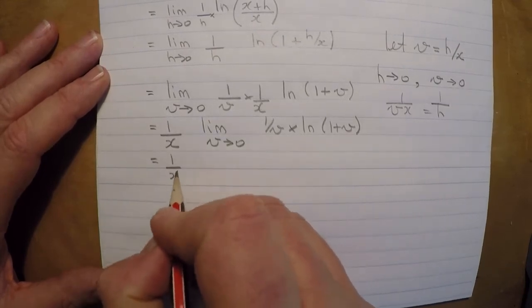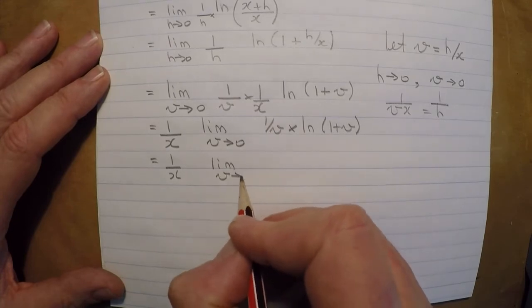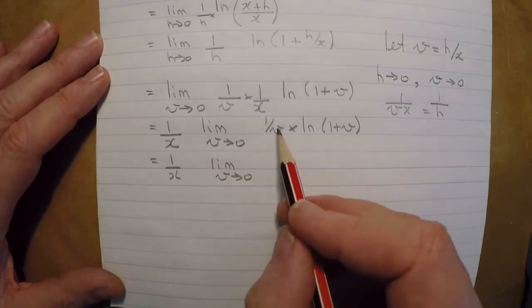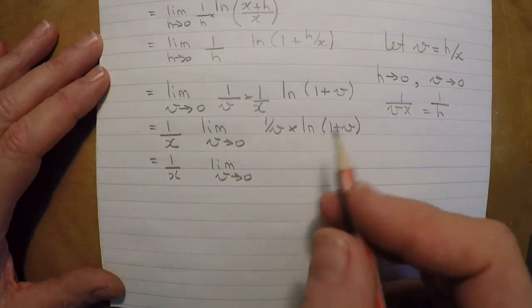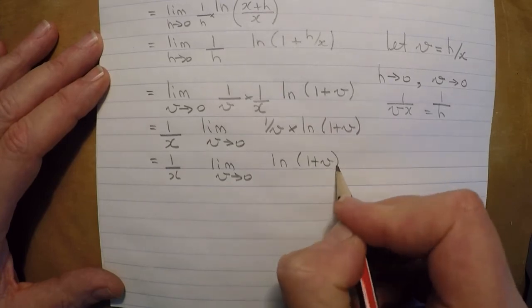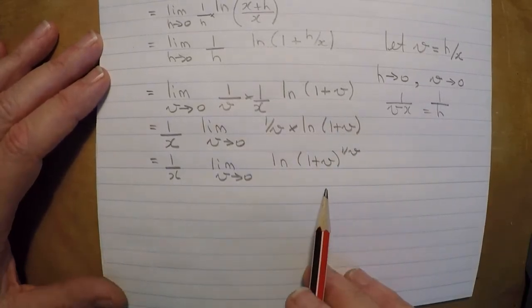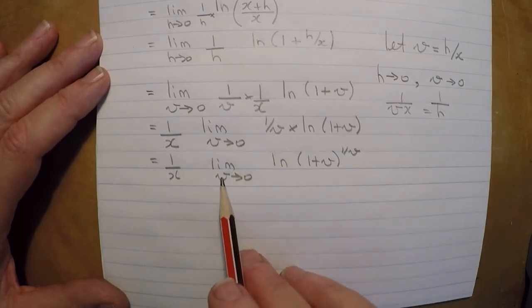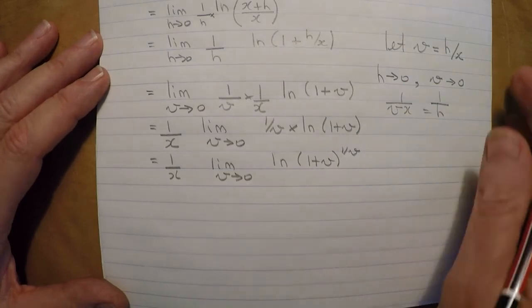So 1 over x is still here, and we have the limit as v approaches 0. Now, using our logarithm rule, when we have something multiplied by a logarithm, this is the same as if we have a power. Now that's starting to look a bit familiar. The limit of 1 plus v to the power 1 over v.